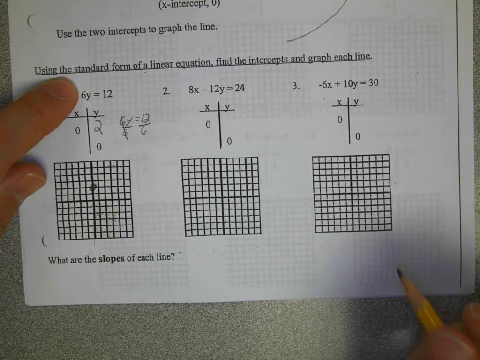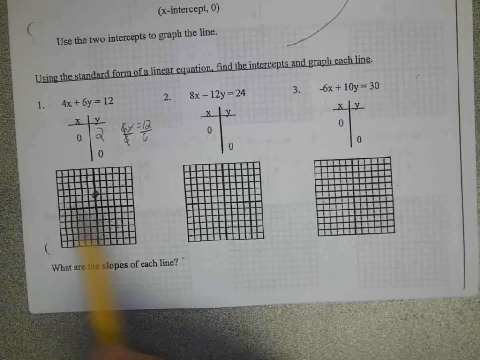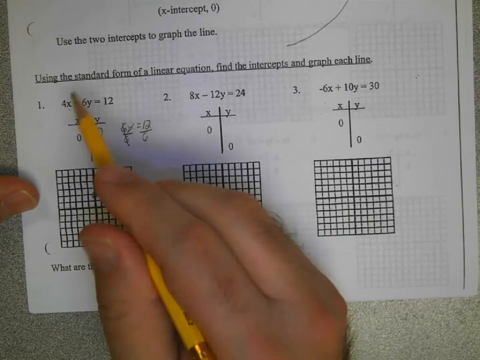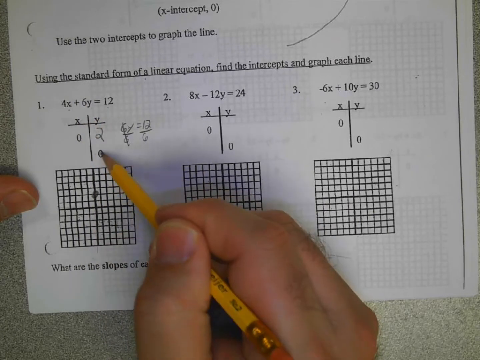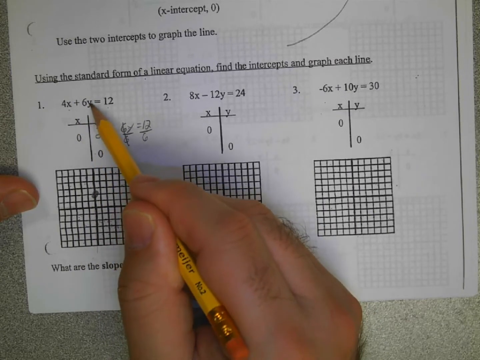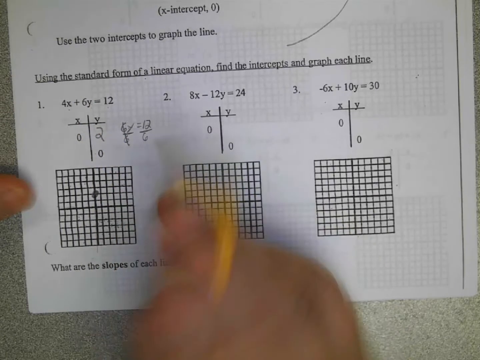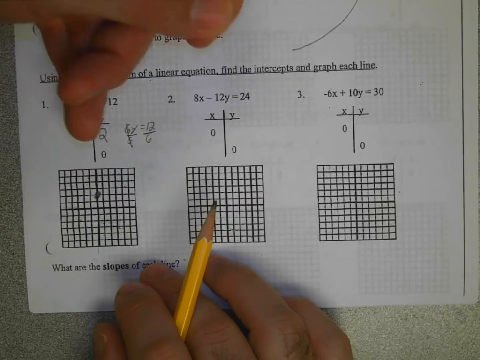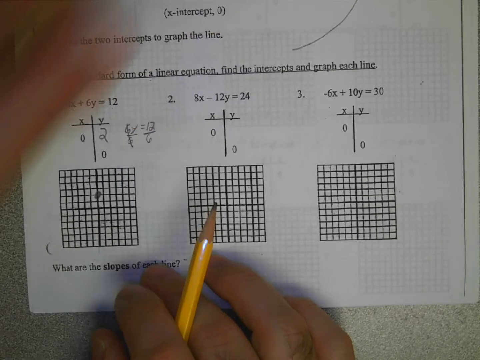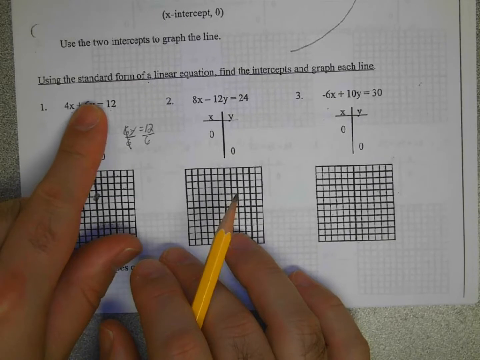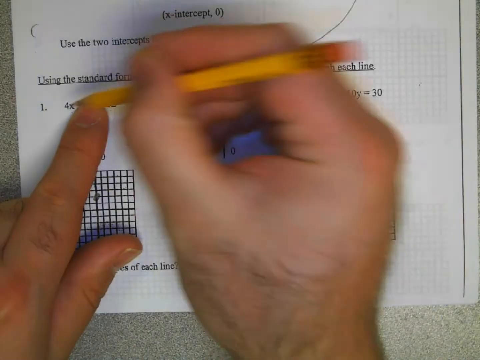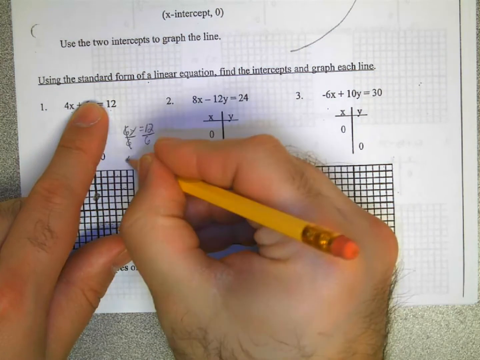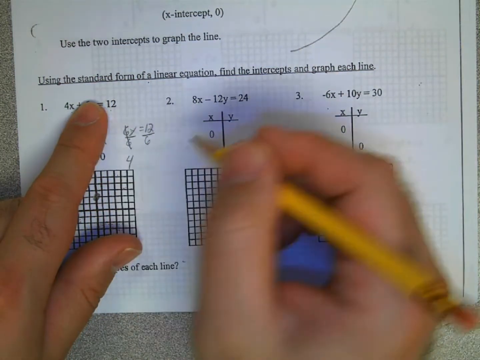Now I want to find where it's going to cross the x-intercept. So what I have to do now is make y 0. Well, 6 times 0 is 0, and that's gone.